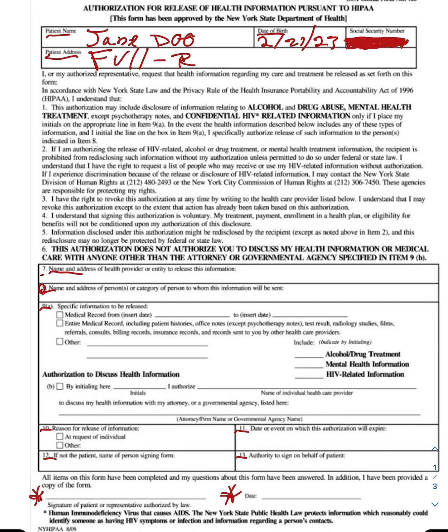So for example, if you don't know the full address for the provider or attorney to whom you are releasing the information to, please save that form for later. Go home, look it up, contact them, and then put that information in. Because once you provide that address, there is no going back.